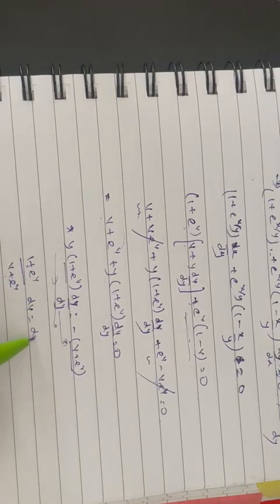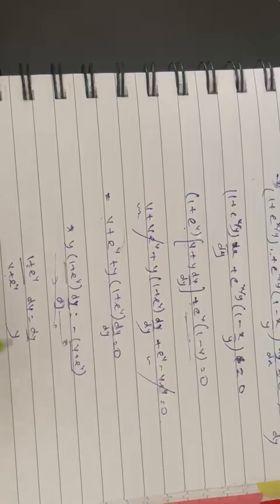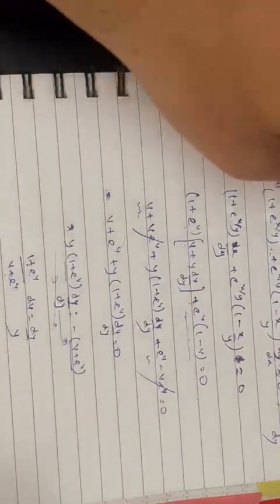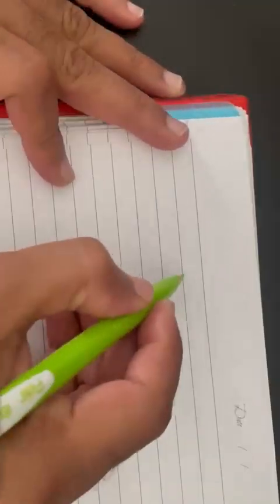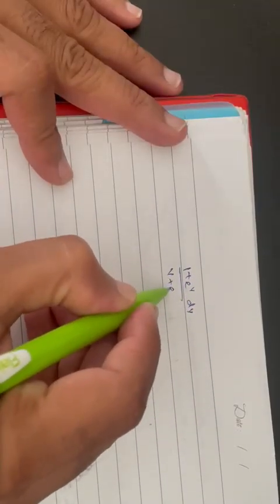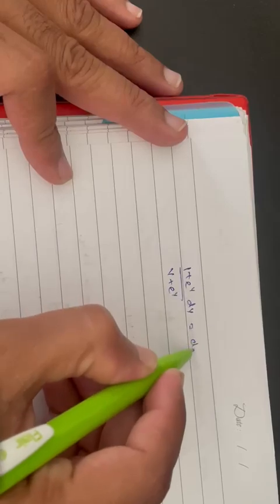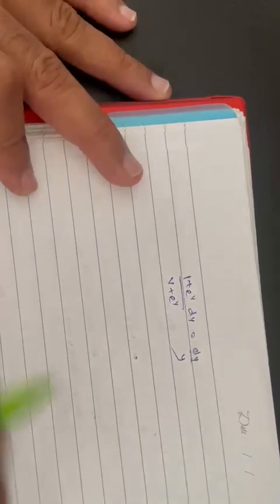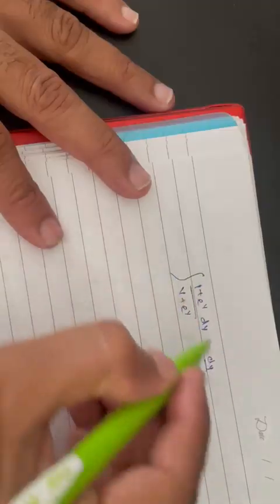So next step is pretty easy. Let's write this entire thing down again: (1 plus e^v) dv upon (v plus e^v) equal to minus dy upon y, and then we integrate it.